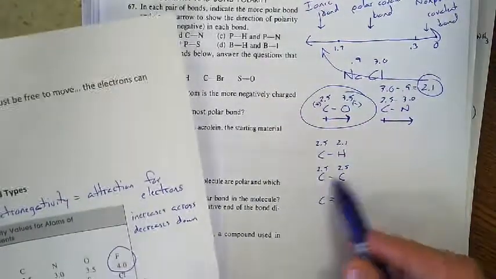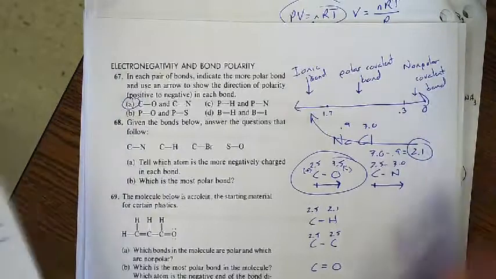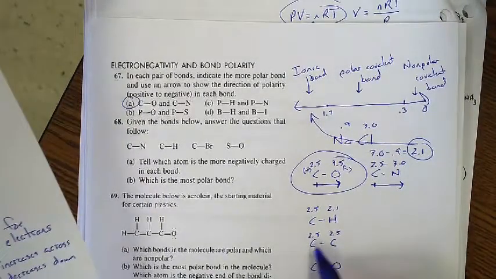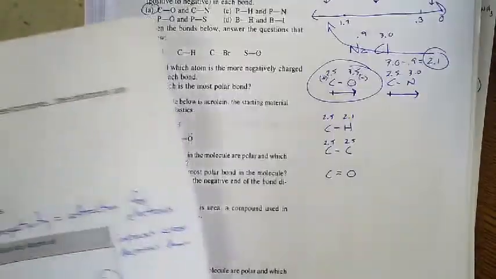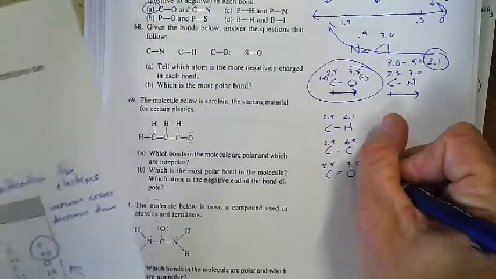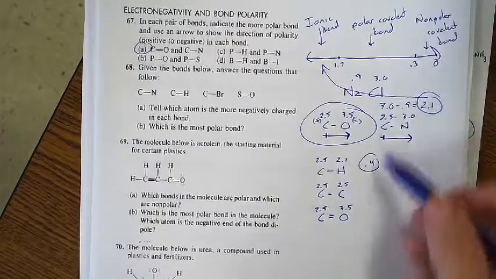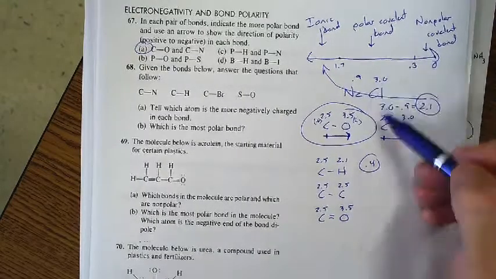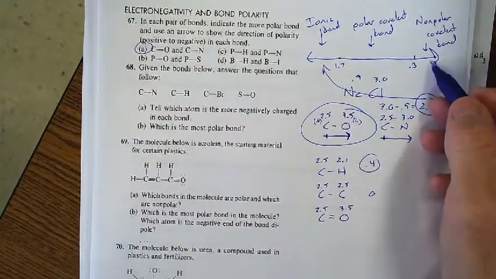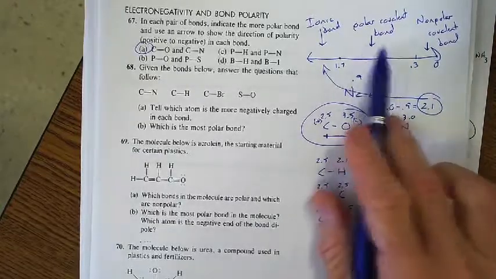So in this case, they share equally because when you subtract 2.5 and 2.5, you get 0, and that's a nonpolar covalent bond. In other words, what nonpolar means is that one side's not positively or negatively charged. They're just sharing electrons equally. And then carbon and oxygen, the values are again 2.5 and 3.5. So the difference here is 0.4. What kind of bond would that be? That'd be a polar covalent bond. The difference here is 0, so that would be a nonpolar covalent bond, and the difference here is 1. And again, that would be a polar covalent bond.